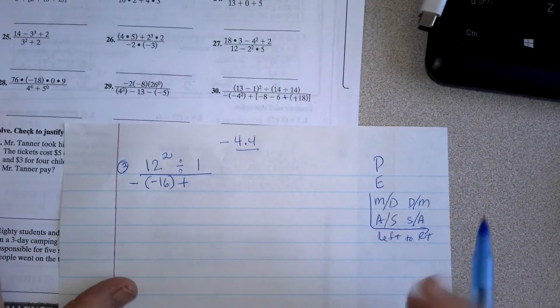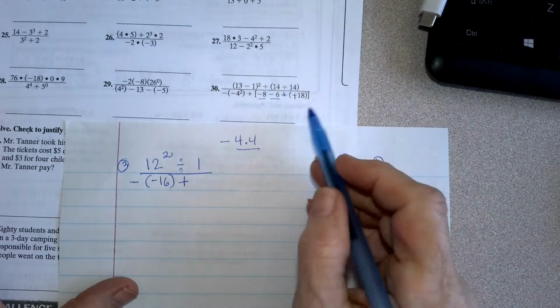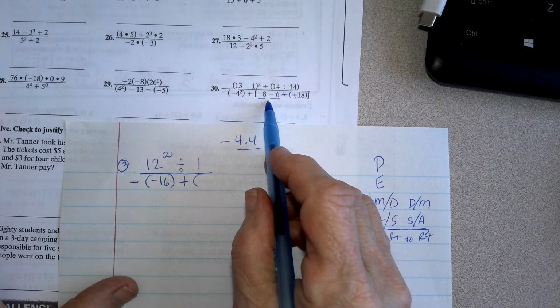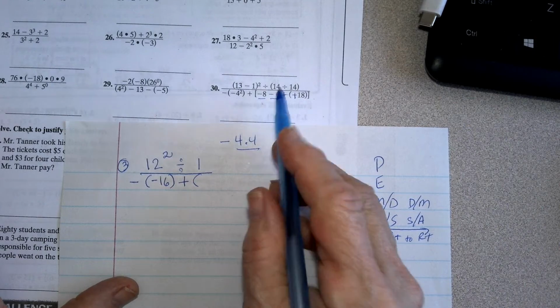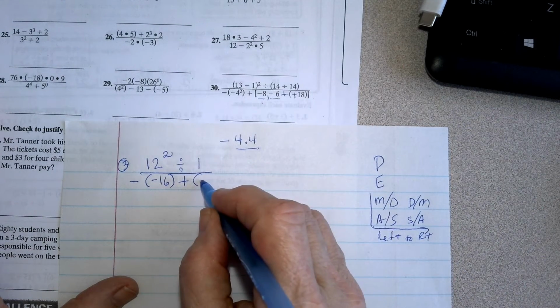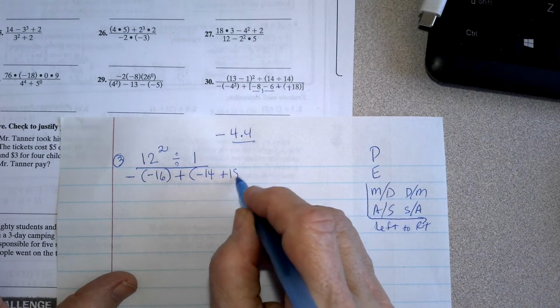Now, on this one, I would do my same sign sum. So what is that going to be? Negative 14, because if I put a comma, this is a negative 8 and a negative 6, same sign sum. And then this is a positive 18.